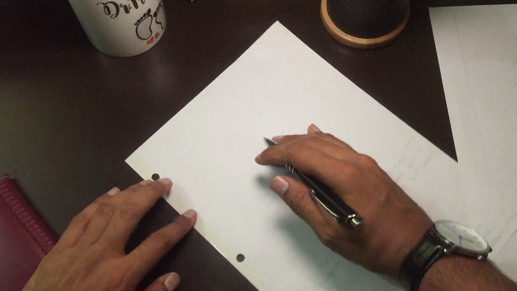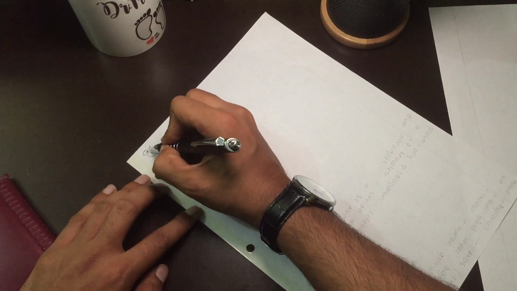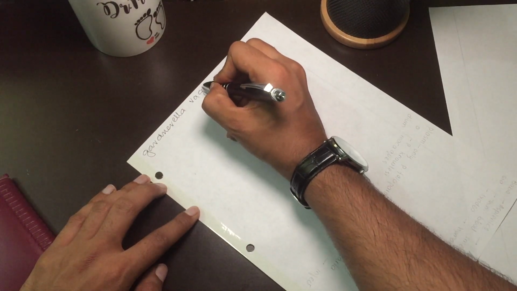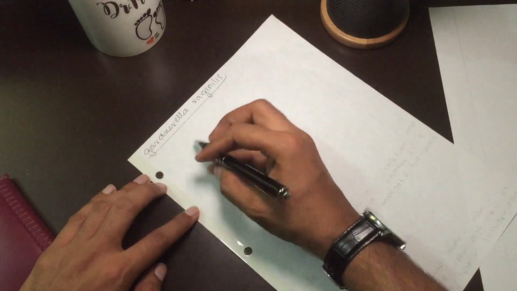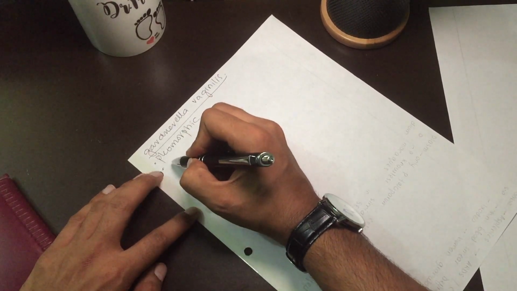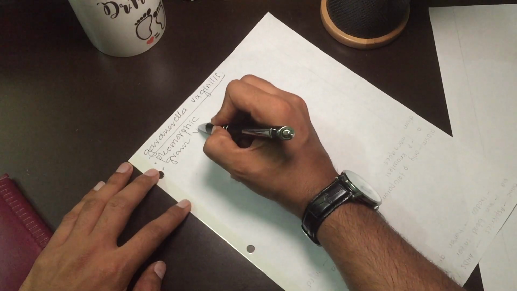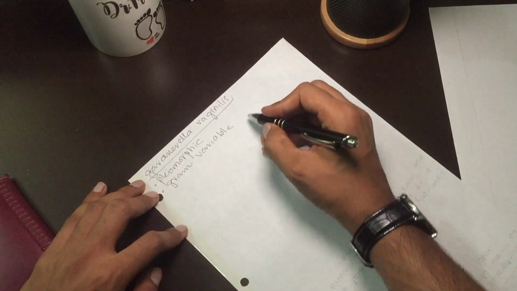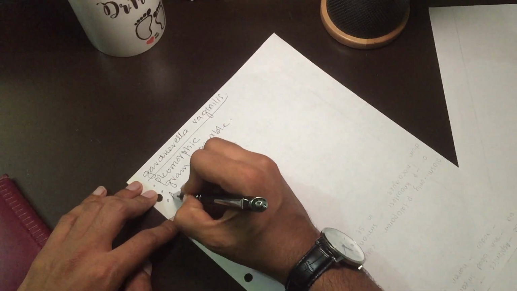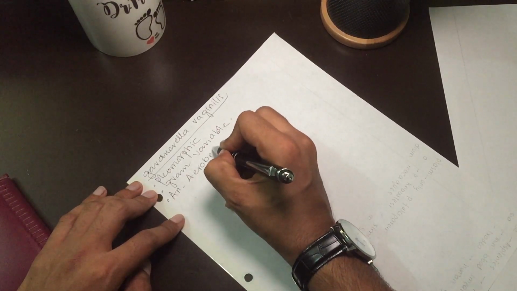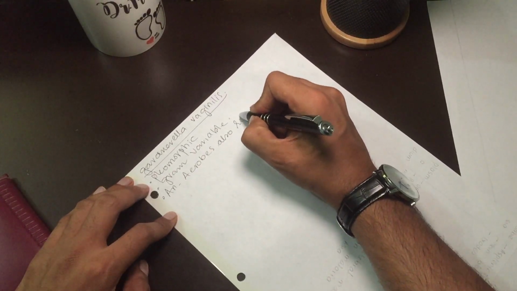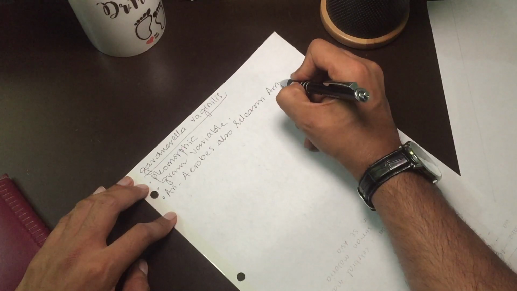The next bacteria is Gardnerella vaginalis. Gardnerella vaginalis is a pleomorphic gram-variable bacillus, and it is an anaerobe, and this anaerobe also releases amines.